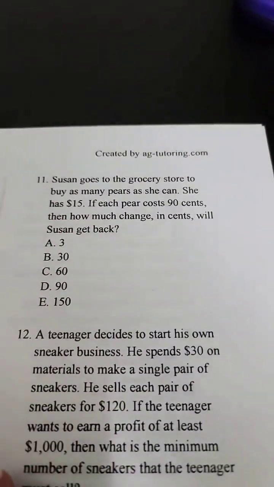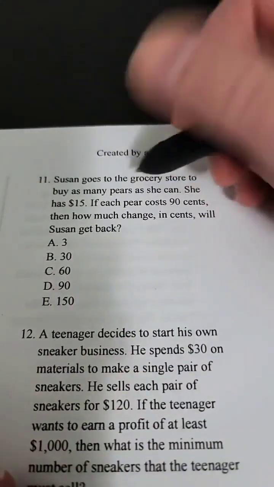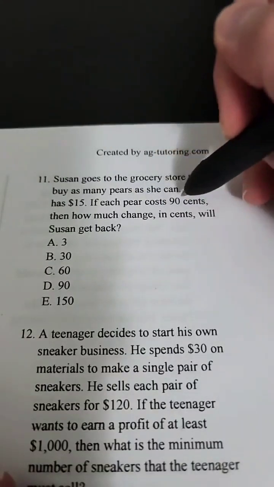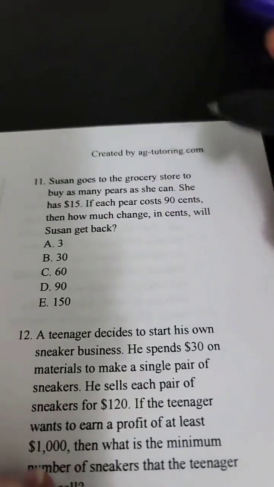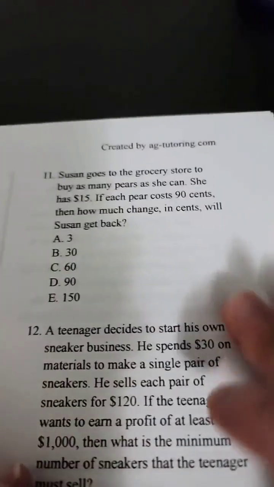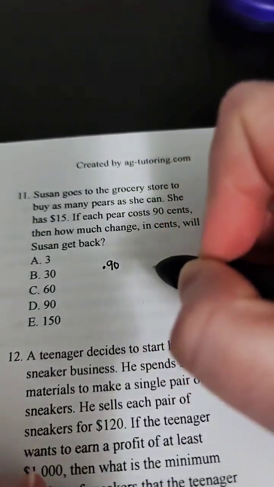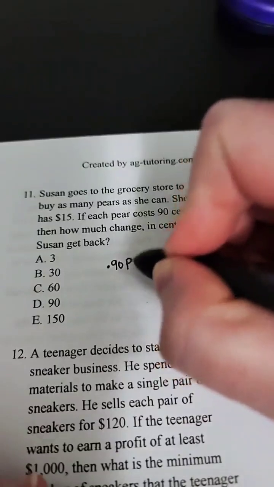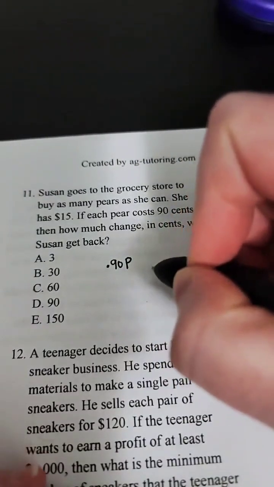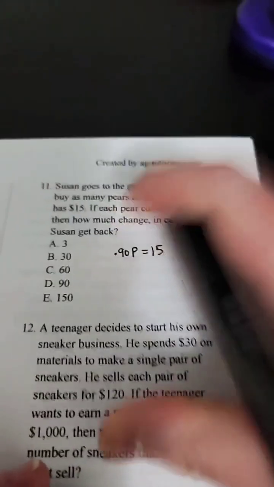Okay, so let's keep going to number 11. It says, Susan goes to the grocery store to buy as many pairs as she can. She has $15. If each pair costs 90 cents, then how much change in cents will Susan get back? So it's going to cost 90 cents for each of the pairs. So you would do 90 cents times P as the number of pairs, and she has $15, so she can get $15 worth of pairs.